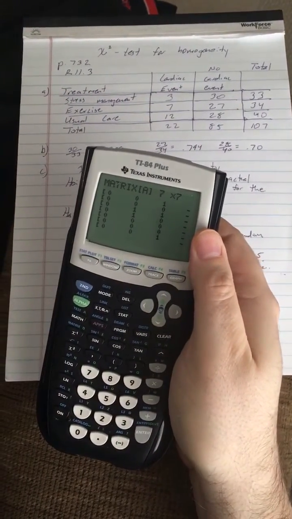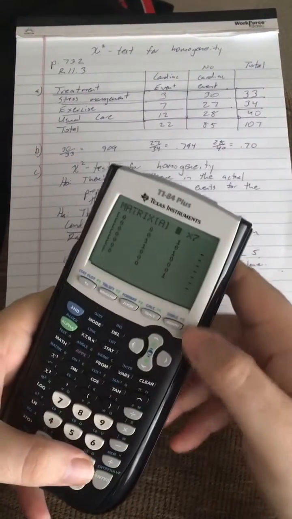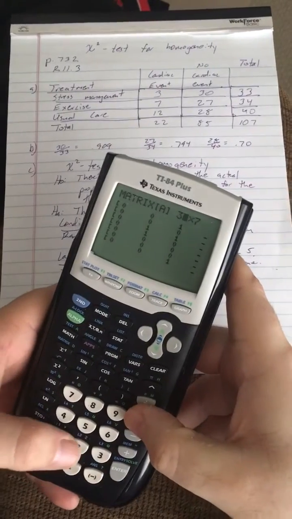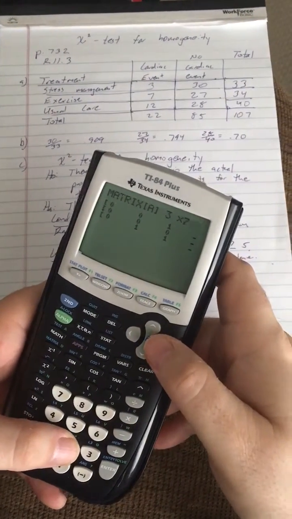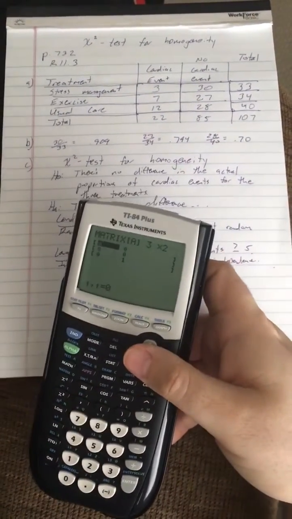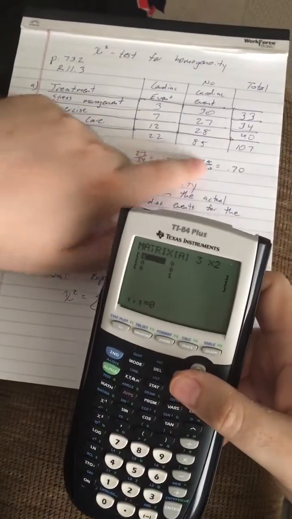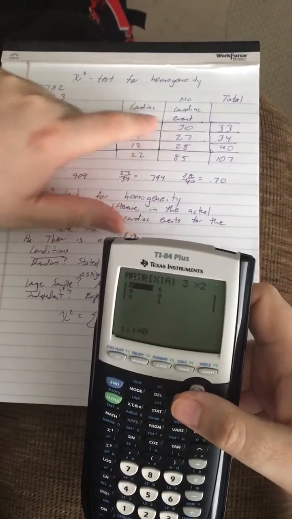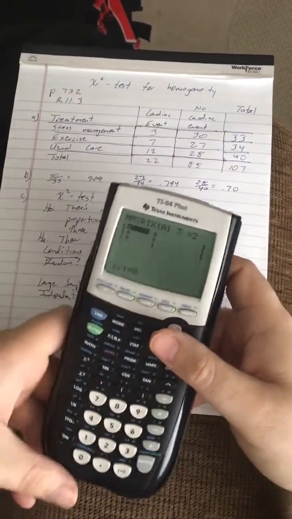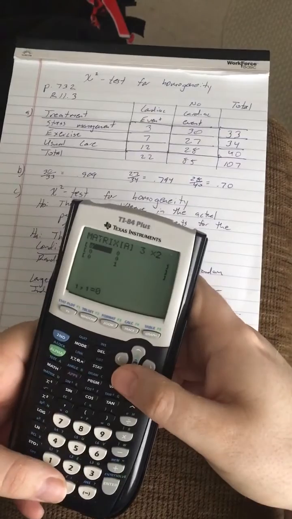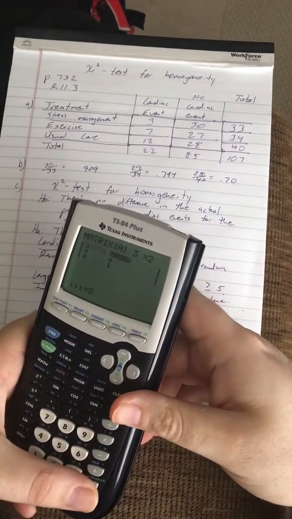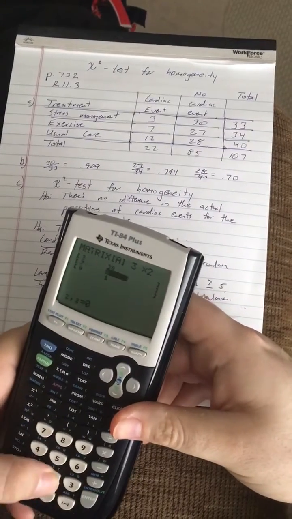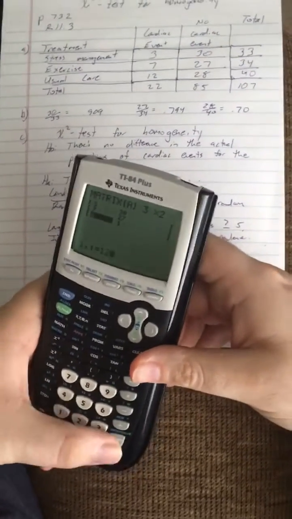All right. Matrix A, this is a 3 by 2. You do not include the total row or the total column. You only are interested in this part. So that's a 3 by 2. You type in the numbers there from the observed values: 3, 37, 27, 12, 28.